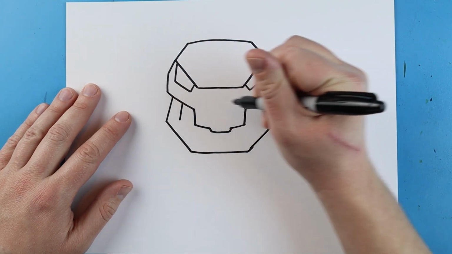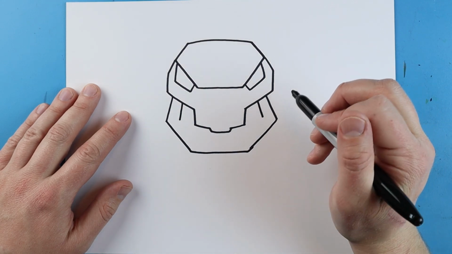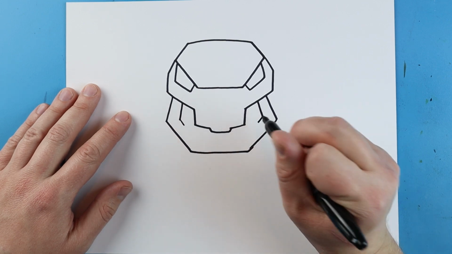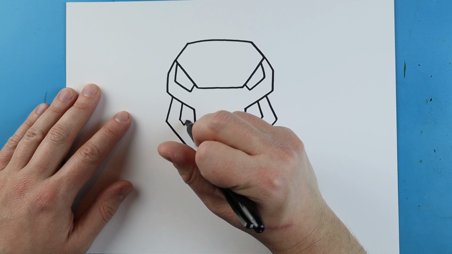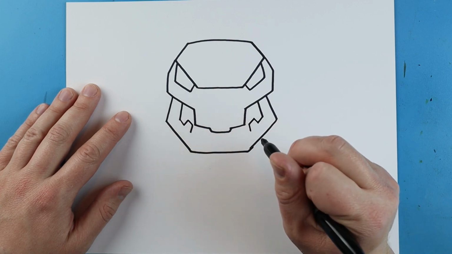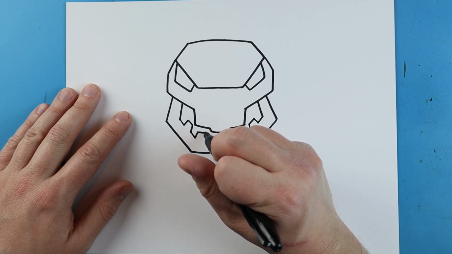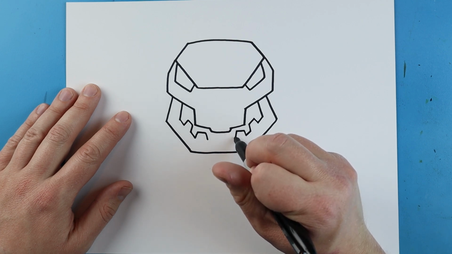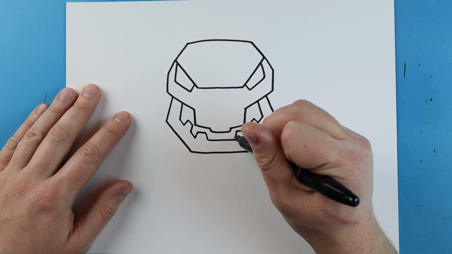Right here, I'm going to make a line that goes down, and then one over here. Then we'll make a little line that goes down on each side. We'll make a line that goes up, over, and down, up, over, and down. Then I'll make another one that goes up, over, and down, up, over, and then down. With a nice line across.